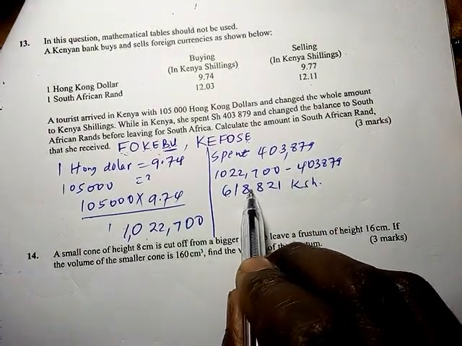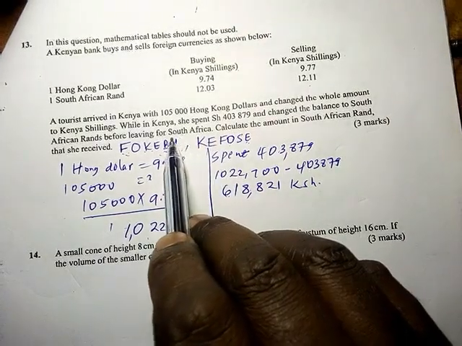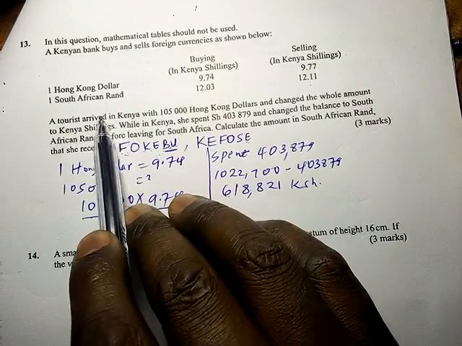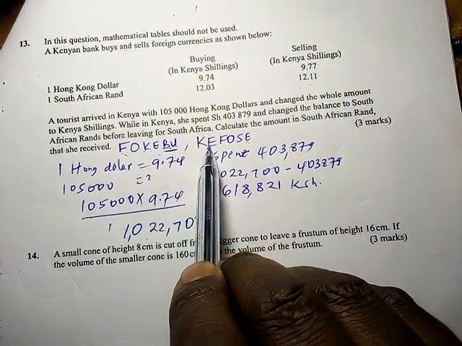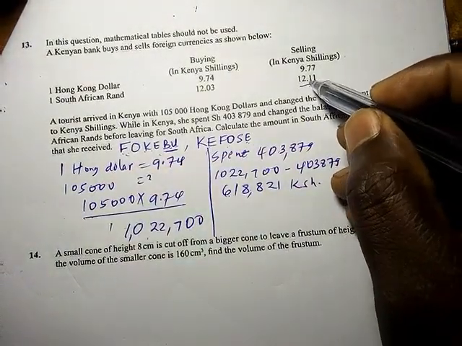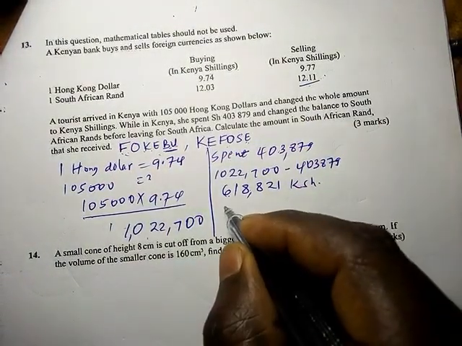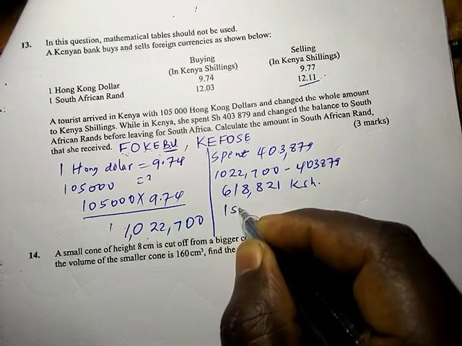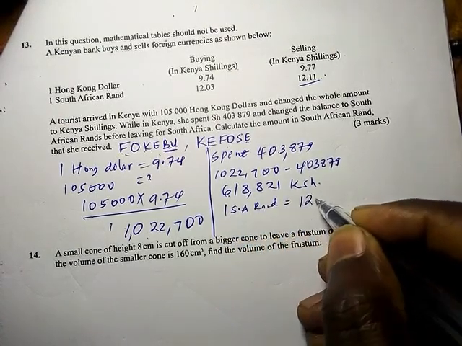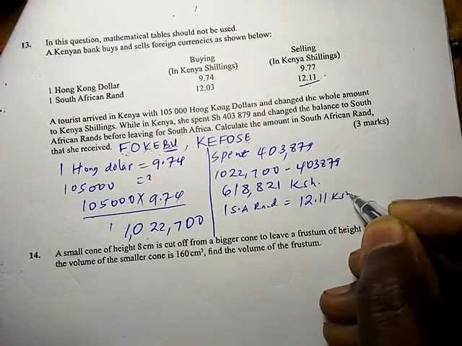Now he converts these Kenya shillings to South African rand, but now he's converting Kenya to foreign, so he's going to use the selling, that is 12.11. So you say 1 South African rand equals 12.11 Kenya shillings.